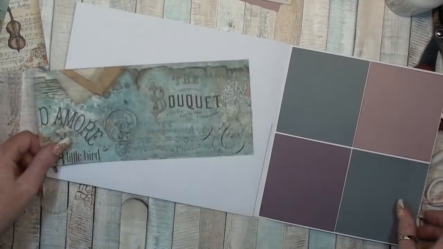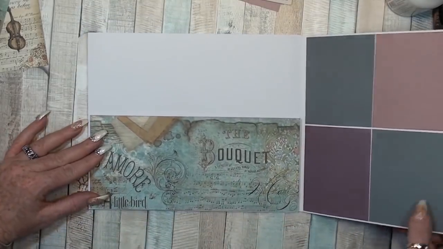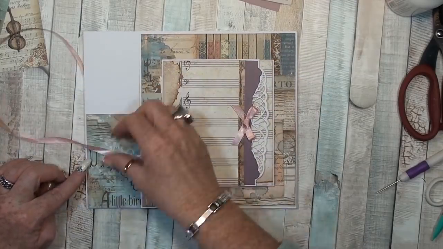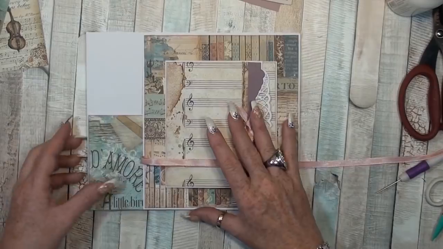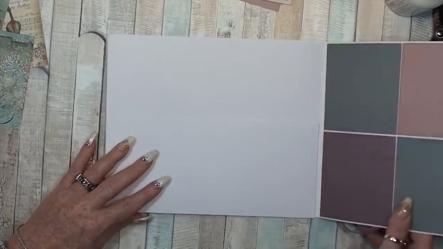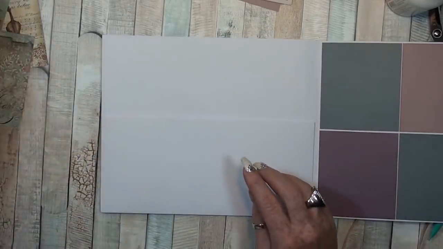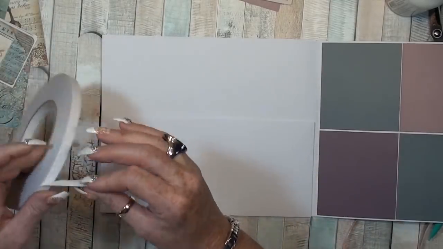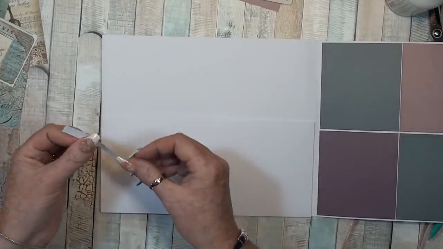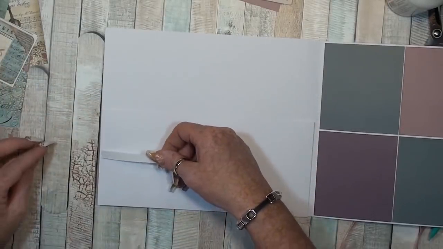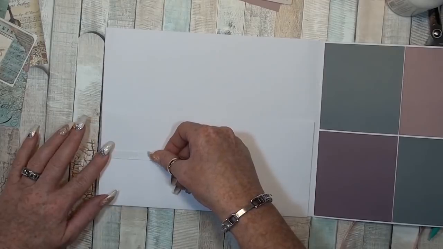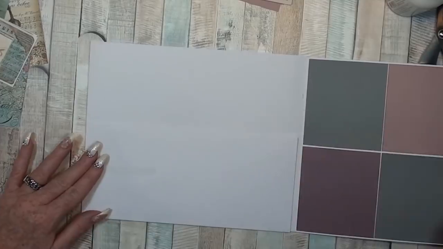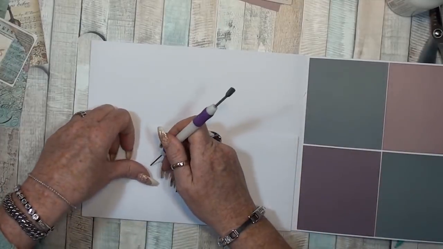And before I glue it down, almost forgot, we want to attach this ribbon also on this side, of course. So put your tape on here. Going to do that also in the middle. It should be the same height as this one. Yep, it is. And then just peel it off.